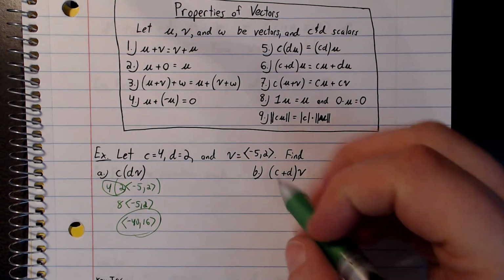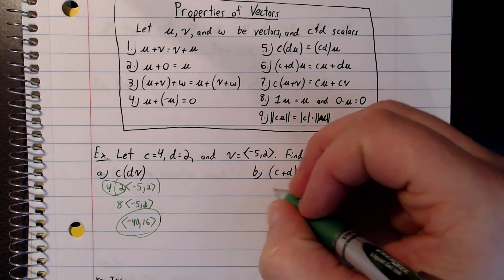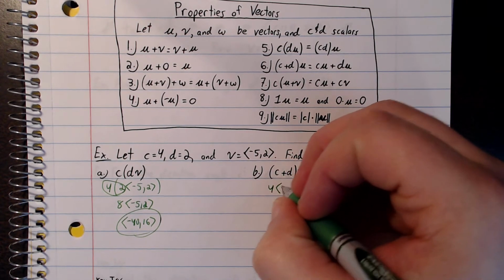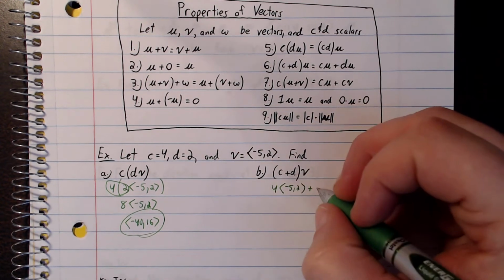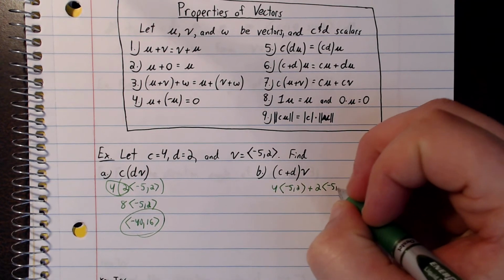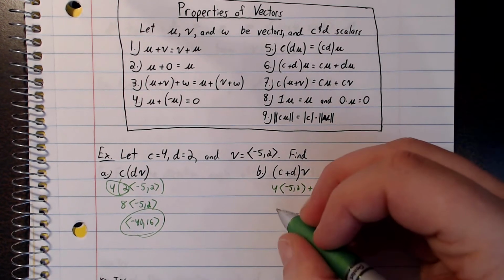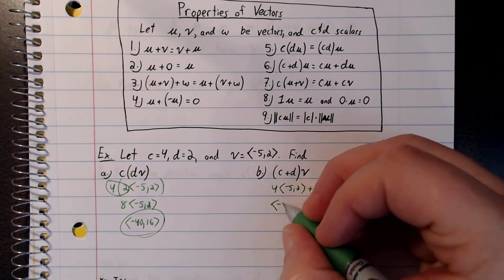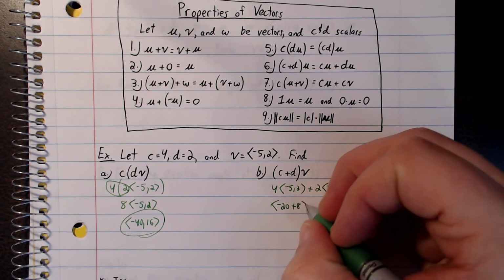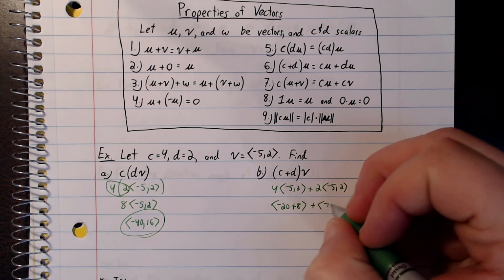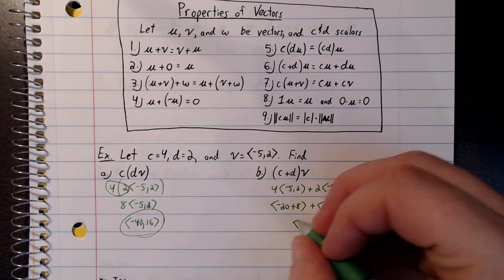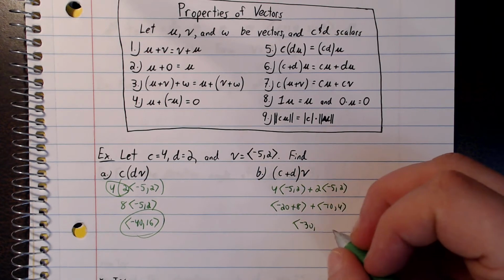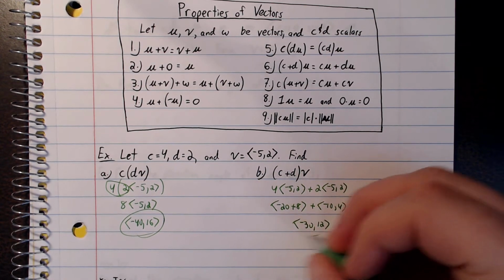We're going to do 4 times <-5, 2> plus 2 times <-5, 2>. Let's see, <-20, 8> plus <-10, 4>, and if we add those, <-30, 12>.